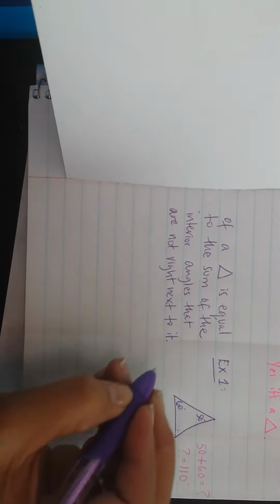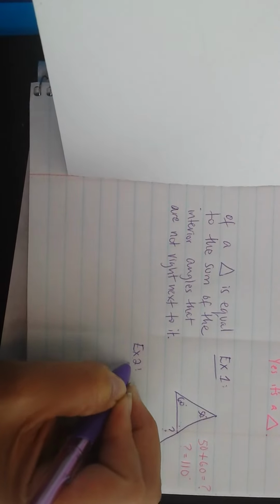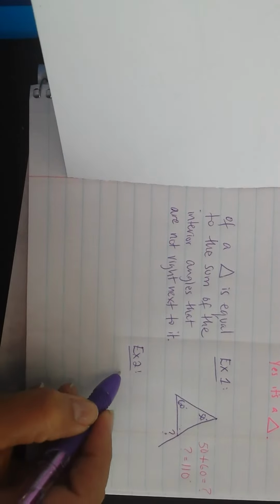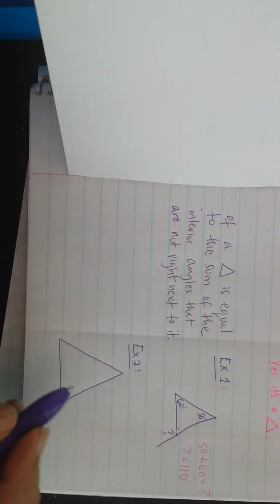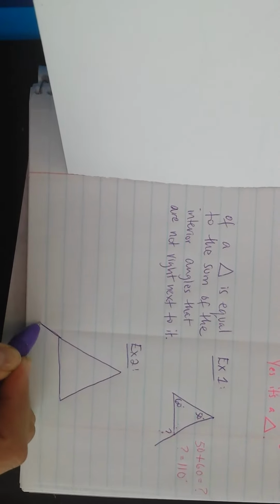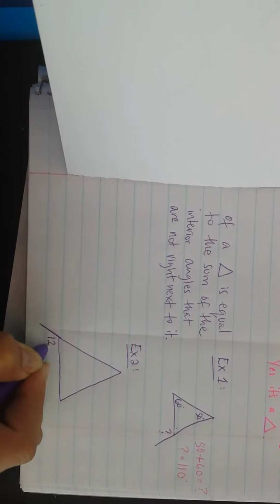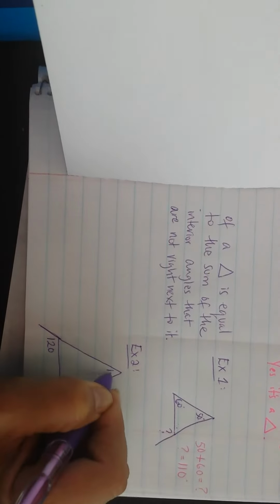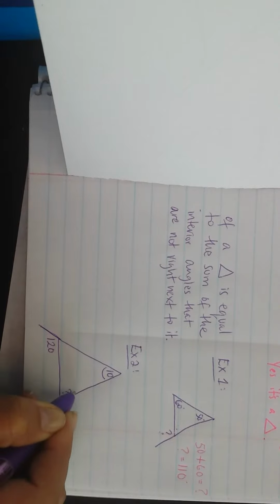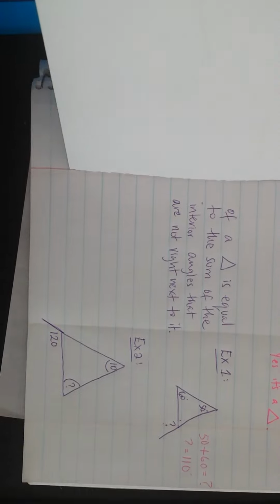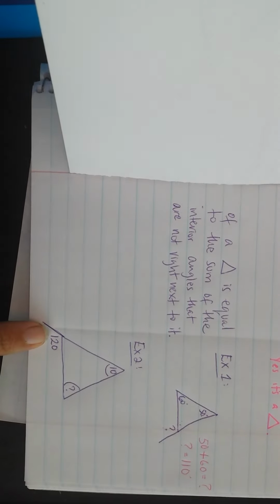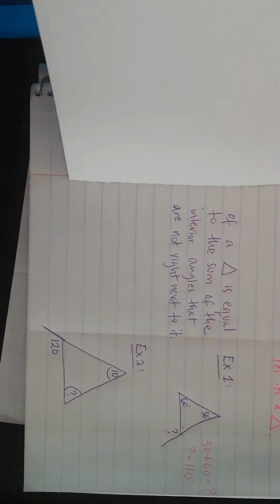All right, final example. Example 2 for exterior angle theorem. Again, a triangle. Let me put the exterior angle here. This time, let me say that they gave me the exterior, which is 120. This one is 10. And they wanted me to find this one. Okay, the process is still the same. The two inside that are not next to it, I'll add together, and it's going to give you 120.